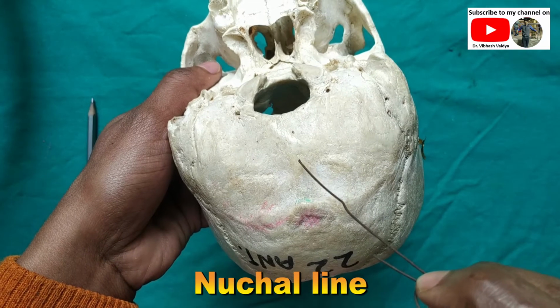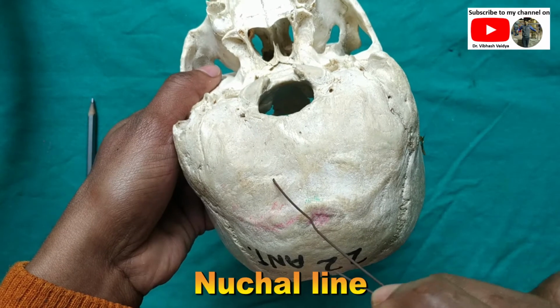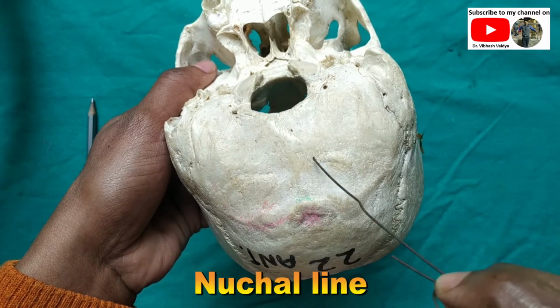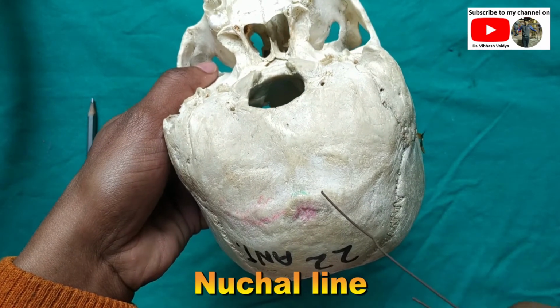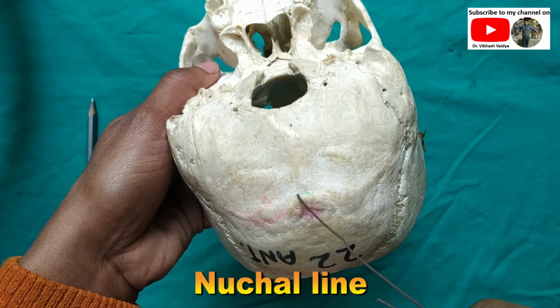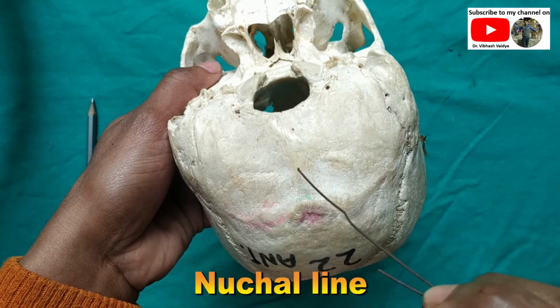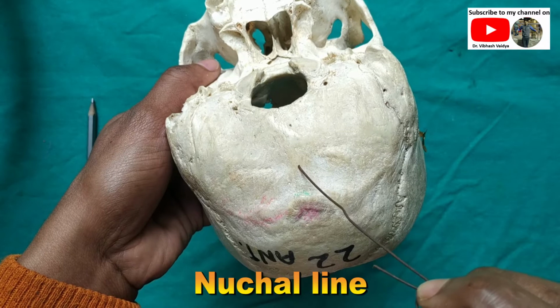At the mid of the external occipital crest you can see another nuchal line, which is called the inferior nuchal line. So we have the superior nuchal line, which begins from the external occipital protuberance, and the inferior nuchal line, which begins at the mid of the external occipital crest.